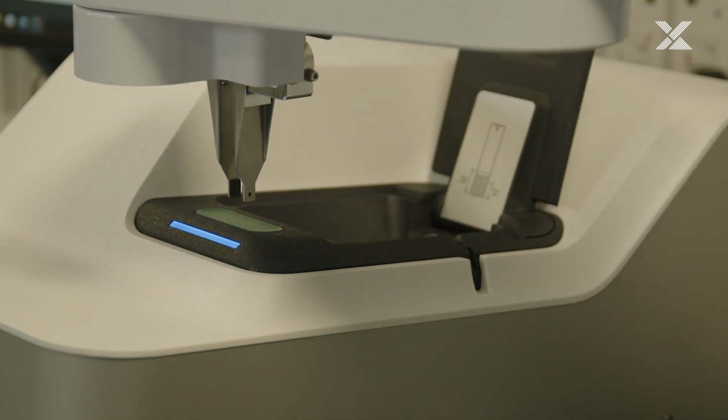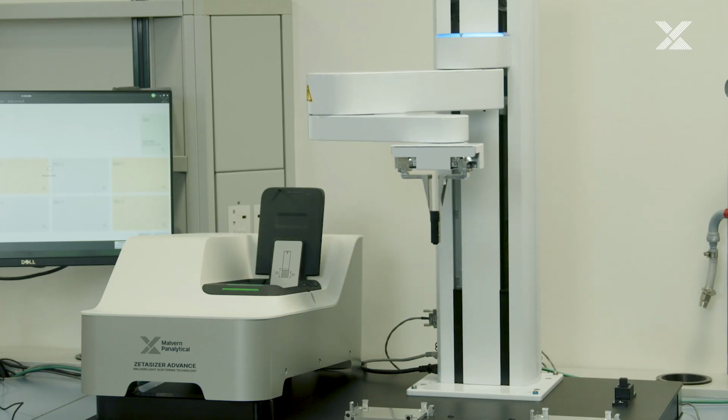In a way where you don't have to worry about cleaning the system between samples or the risk of cross-contamination between samples. The Sample Assistant uses the same method used in the manual Zetasizer, allowing fast method transfer and ensuring that the data are comparable no matter who ran the measurement.